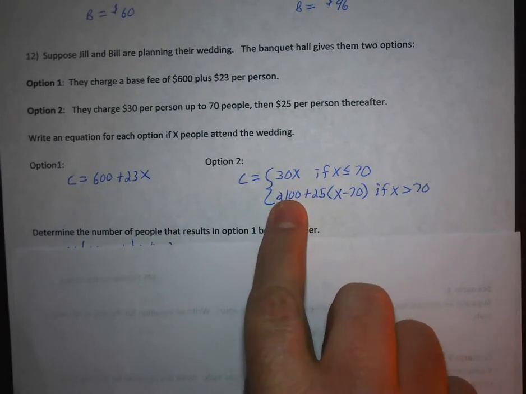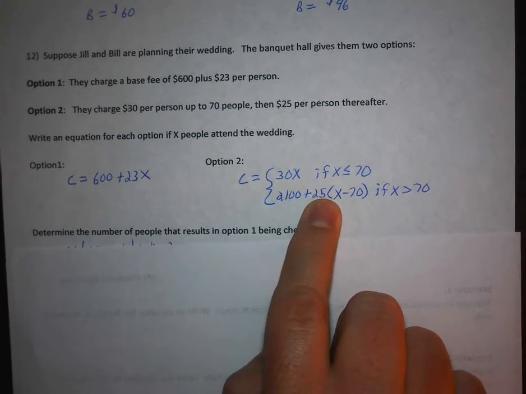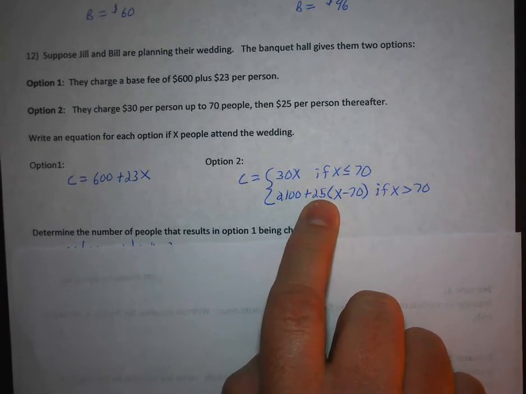So that's $2,100. And then any amount over 70 that showed up, you pay $25 for.